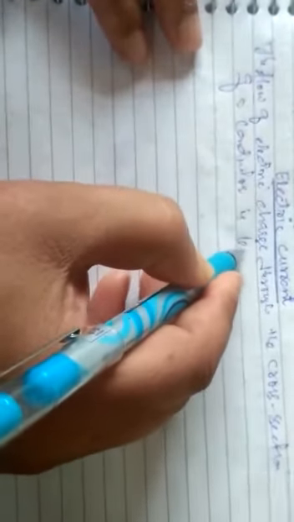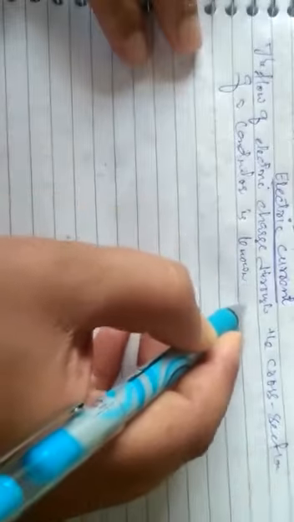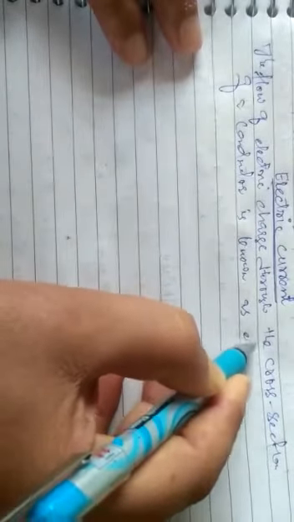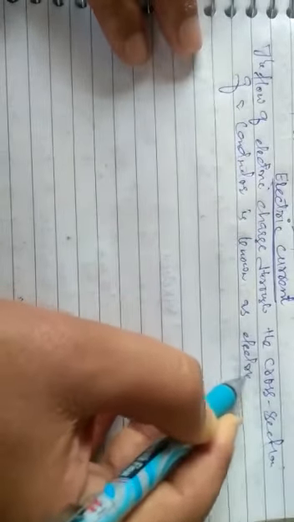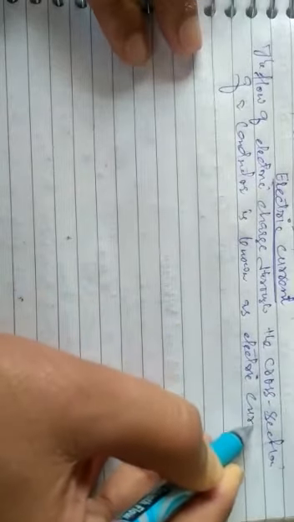The flow of electric charge through the cross section of a conductor is known as electric current.